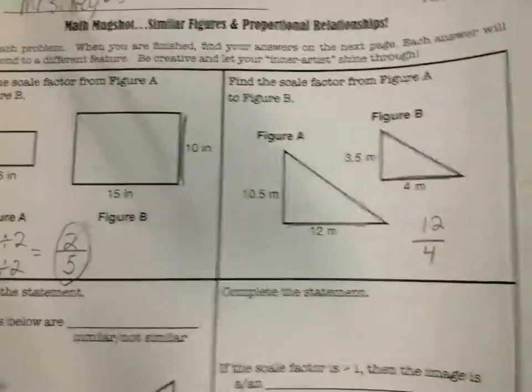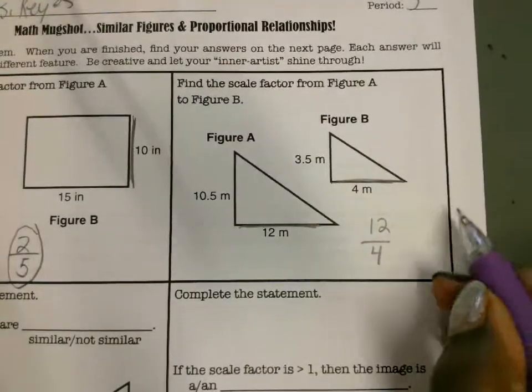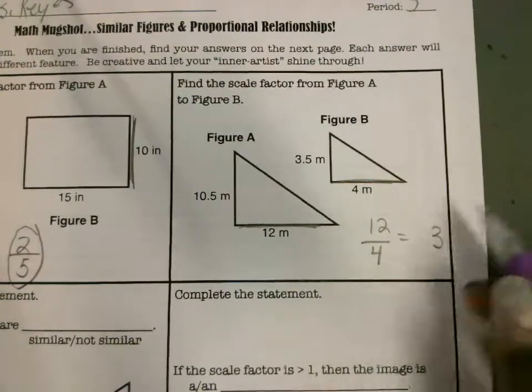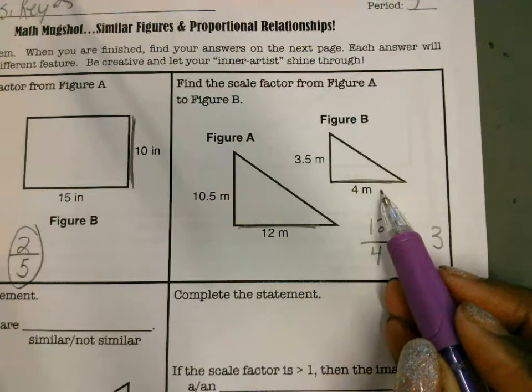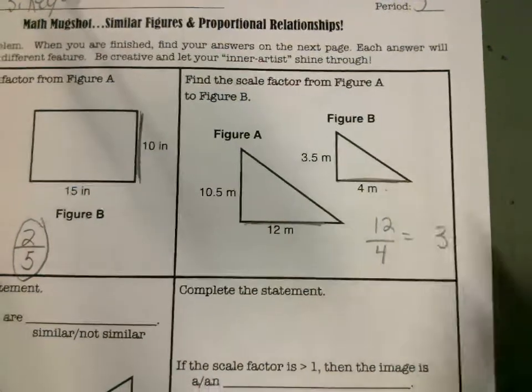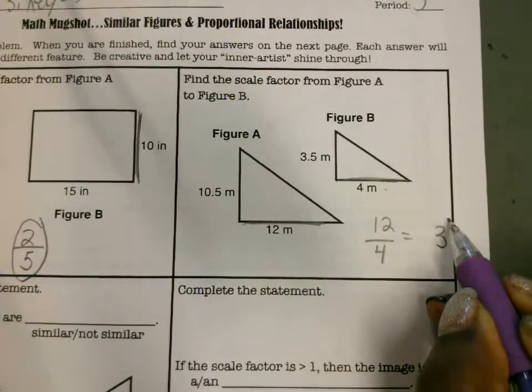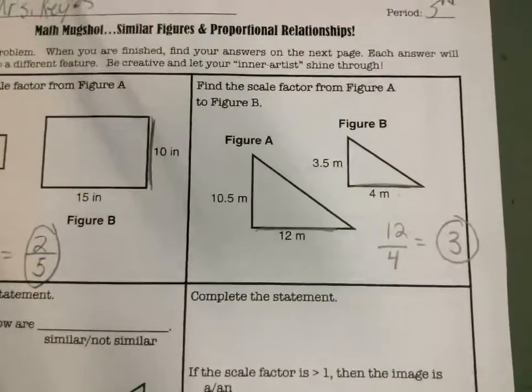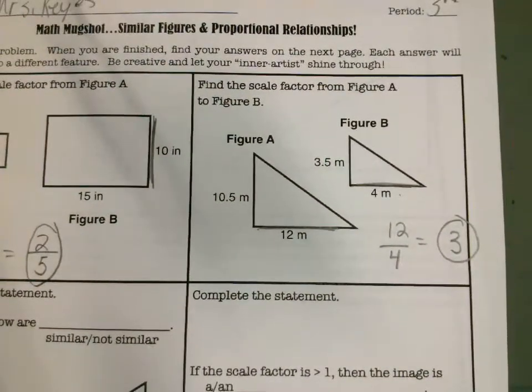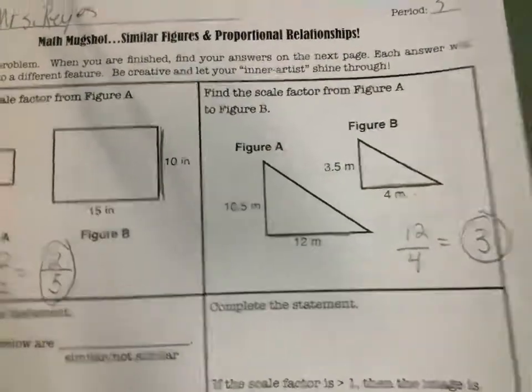What's 12 over 4 equal to? 3. So A is actually 3 times the length of B. Do y'all see that? Our scale here is 3. Any questions about how I did that, from A to B?